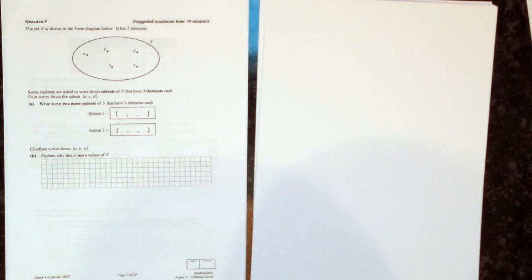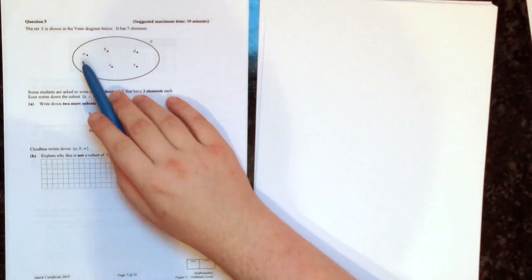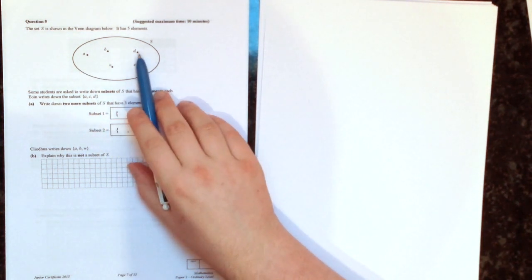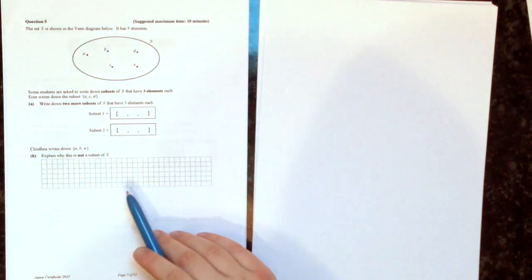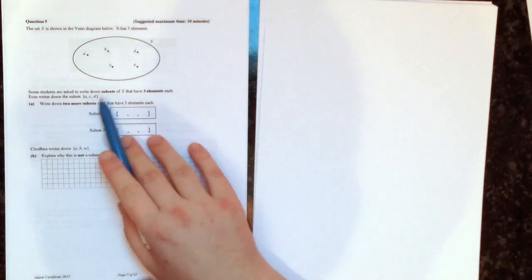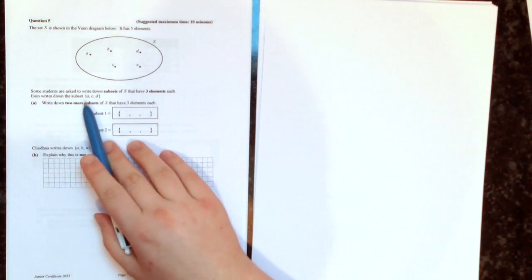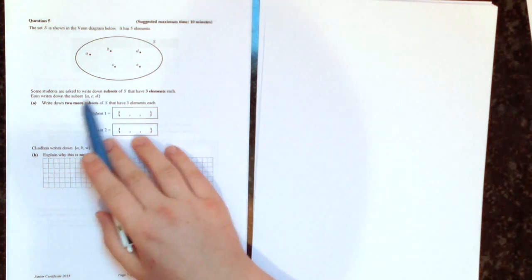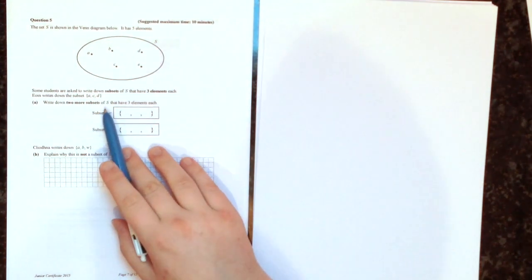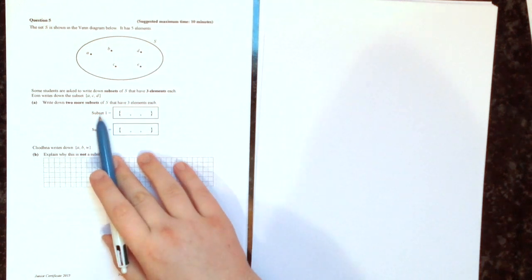Question 5. The set S is shown in the Venn diagram below. It has 5 elements. So it has 5 elements: A, B, C, D, and E are all in the set S. Some students were asked to write down subsets of S that have 3 elements. Owen writes down the subset A, C, D. Write down 2 more subsets of S that have 3 elements each.